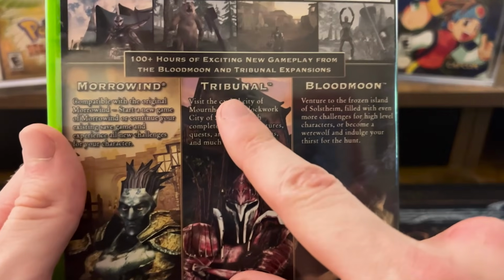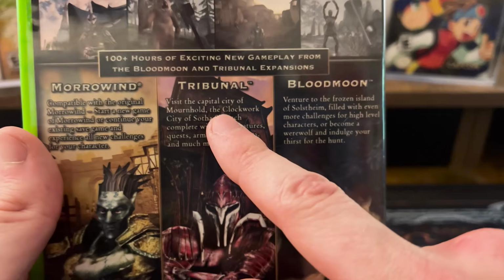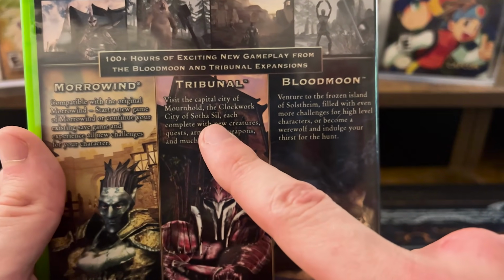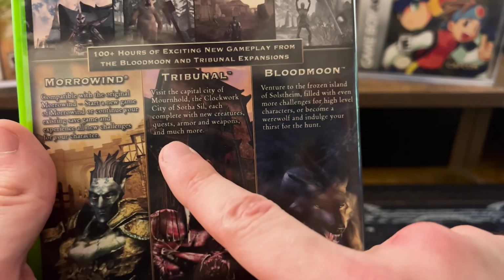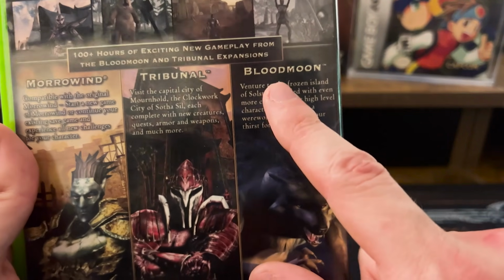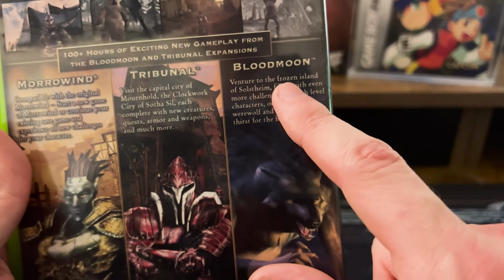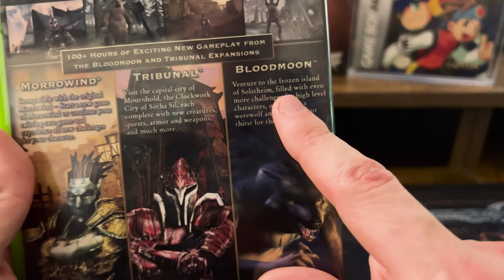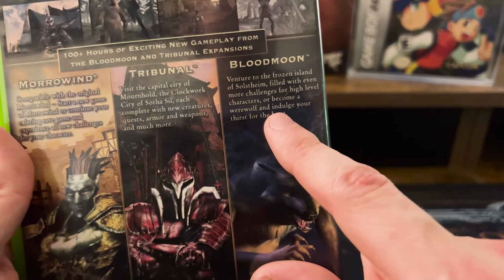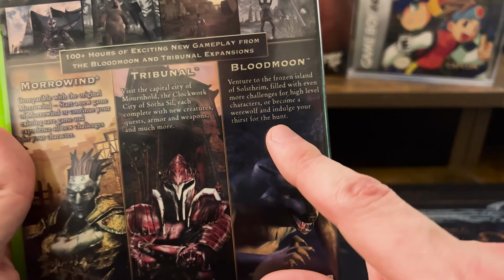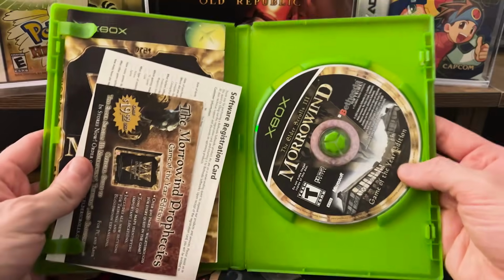You also have here on the back Tribunal, visit the capital city of Mournhold, the clockwork city of Sothasil, each complete with new creatures and much more. You also have Blood Moon, venture to the frozen island of Solstheim, filled with even more challenges for high-level characters, or become a werewolf and indulge in your thirst for the hunt. It actually kind of reminds me of Skyrim, where they had a DLC that brought you back to a part of Morrowind. Anyway, on the inside here, we got a lot.